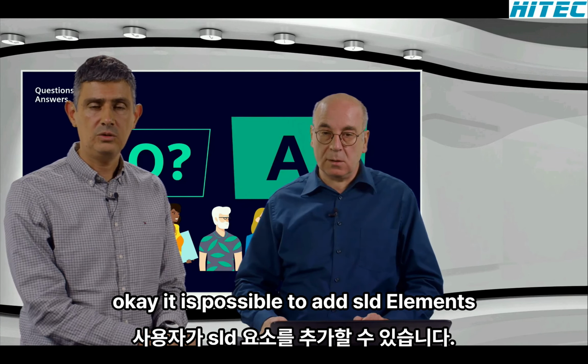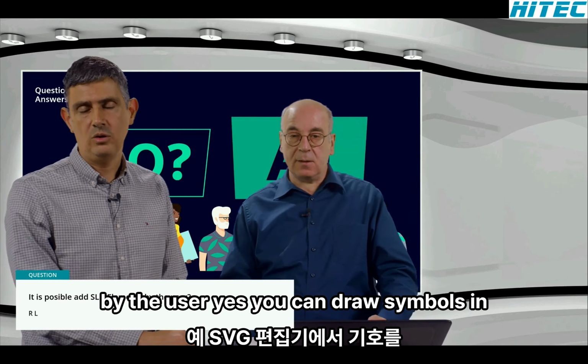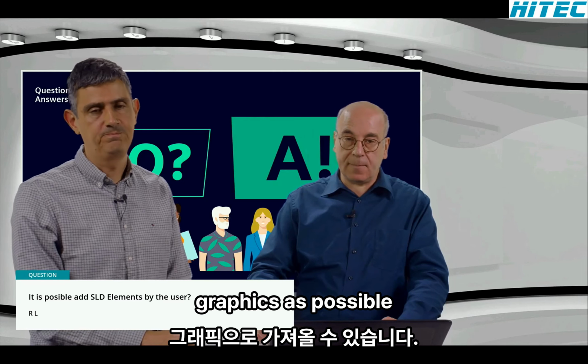Okay. It is possible to add SLD elements by the user. Yes, you can draw symbols in the SVG editor and import them in the graphics. It's possible.